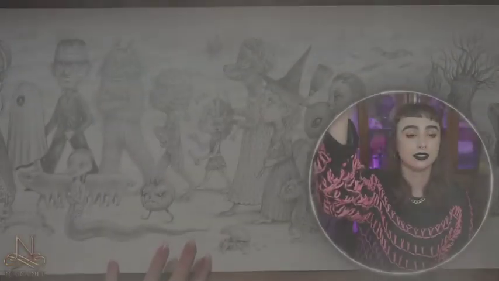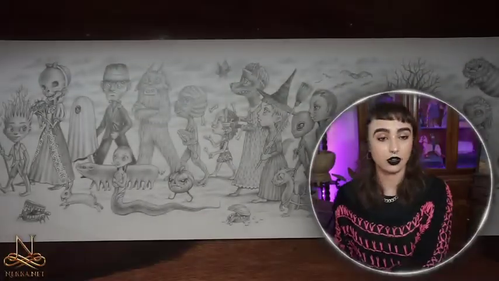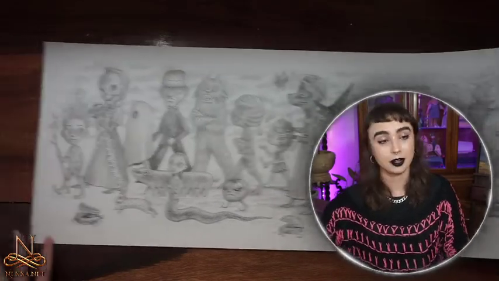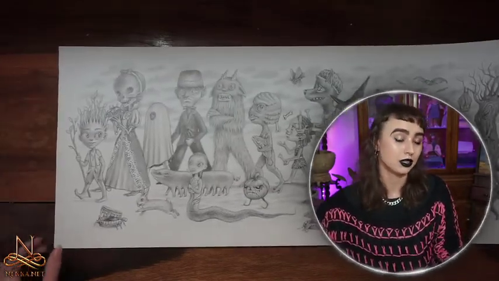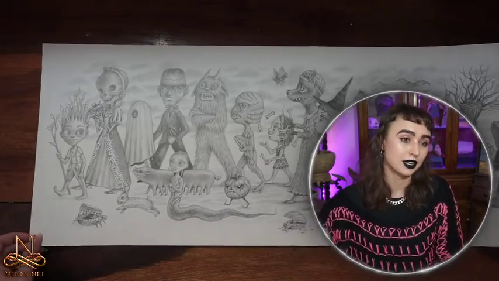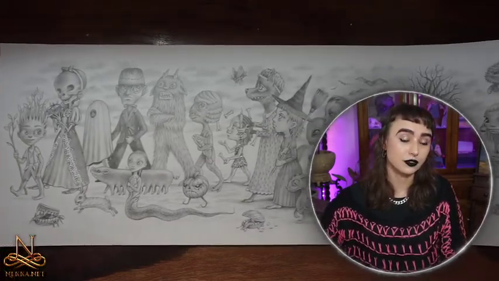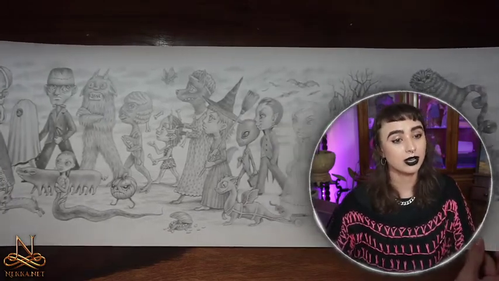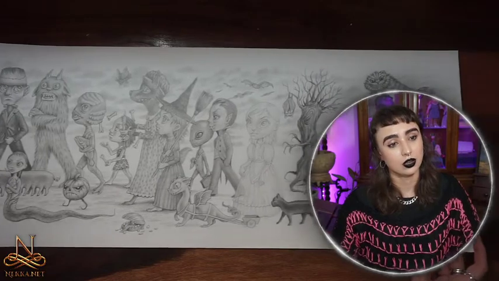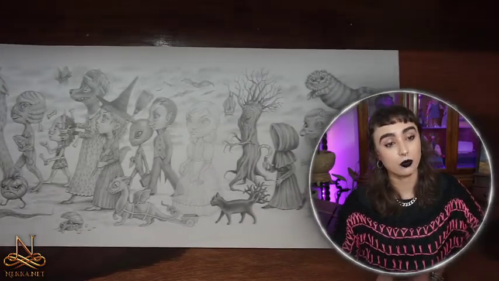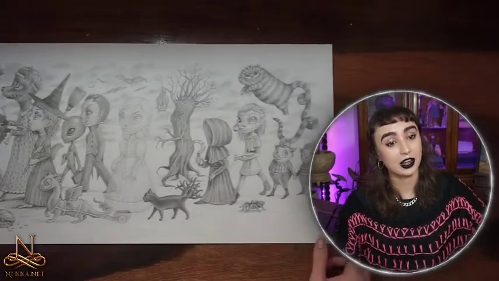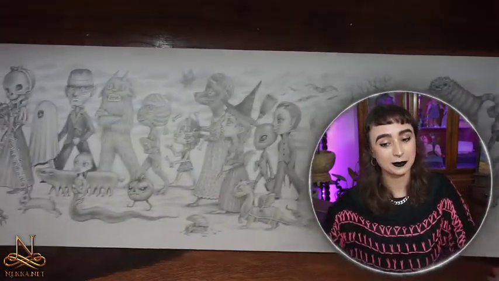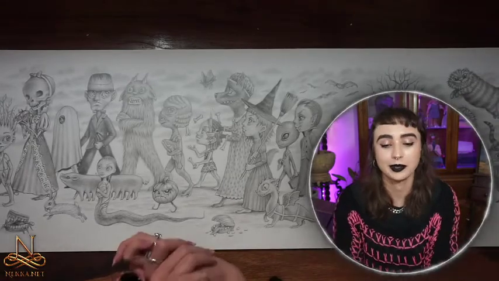But yeah, this is what I've been working on for the last 2 months, guys. It's been a huge project. It will be a print in my store once I finish with it. But it is 31 different Halloween characters, guys. It's been a long time coming since I wanted to do all the prompts for Drawlloween in one drawing, and I finally got around to it. So, super happy. Super happy.